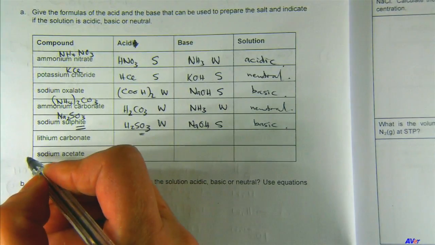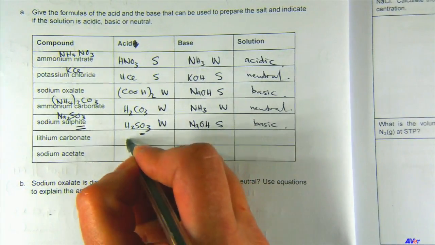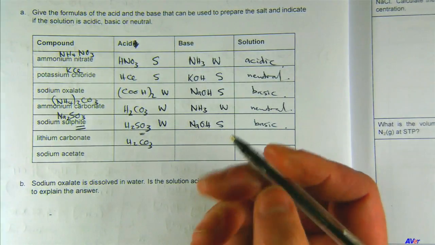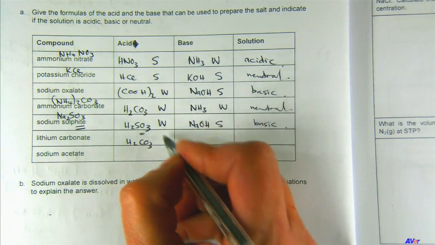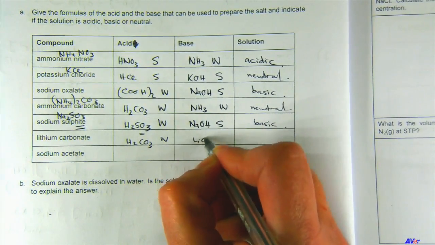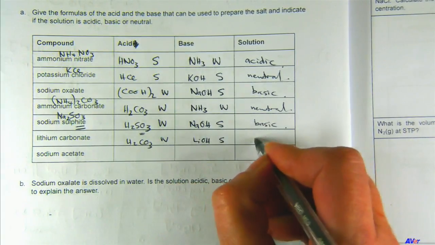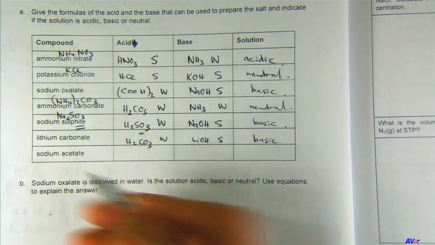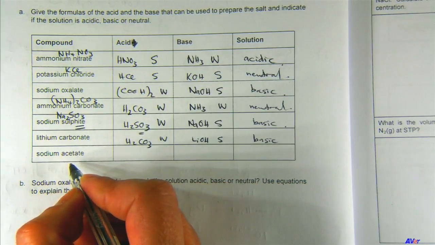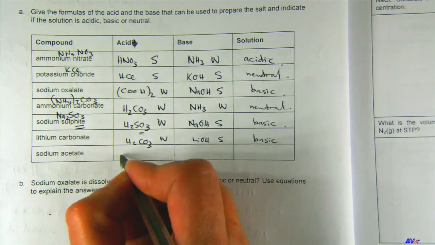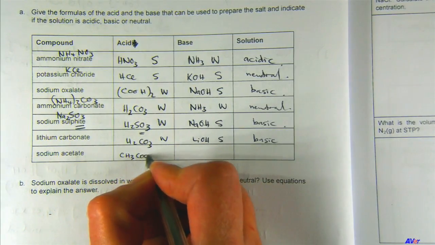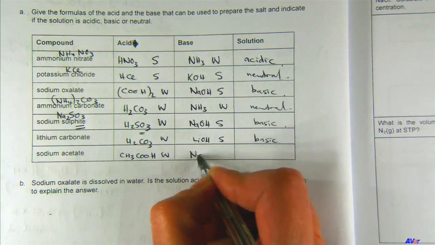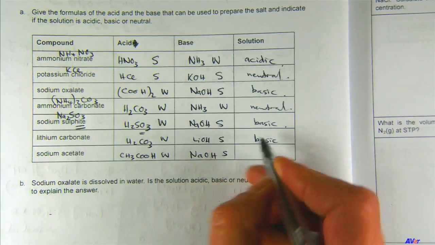Right, we get to lithium carbonate. It's a carbonate once again, so it will be H2CO3 once again. Carbonic acid to give you the carbonate. What do we know about carbonic acid? Weak. Lithium hydroxide? Strong. Who's winning? Base. It's basic. Right. Sodium acetate? Acetate comes from acetic acid, CH3COOH. What do we know? Weak. And sodium hydroxide? Strong. Basic.